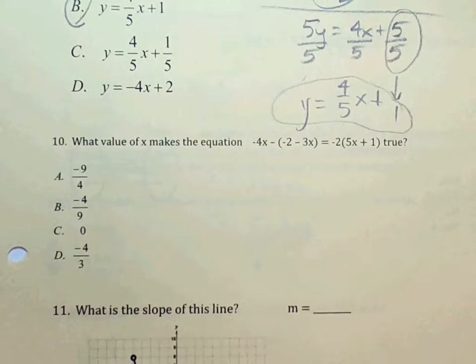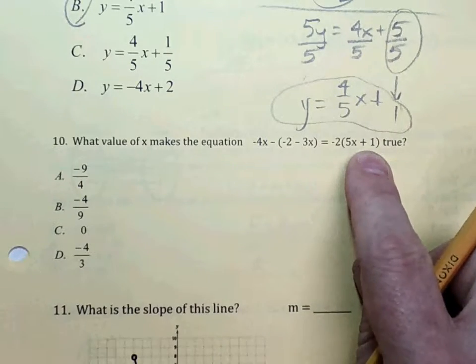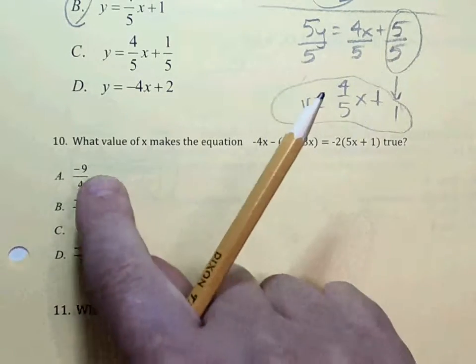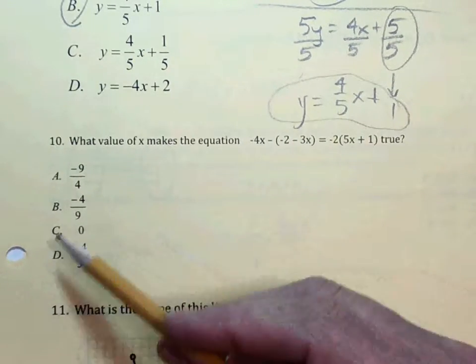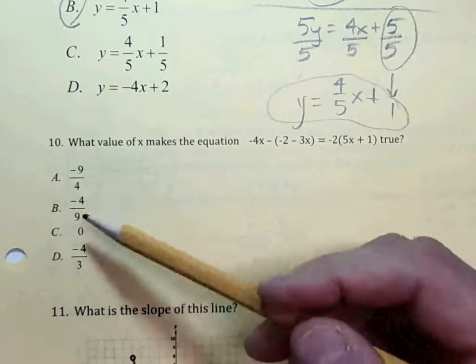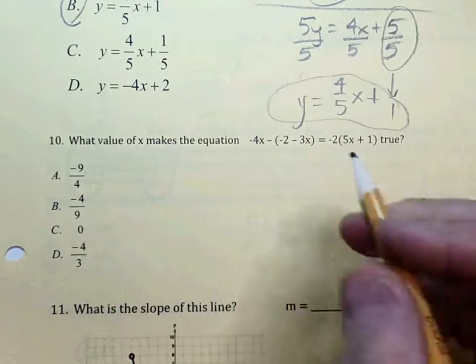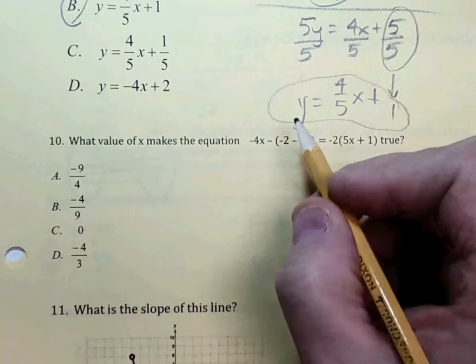So on 10, again, we could do y1, y2, second calc 5. We can do it by hand, or we could just take the numbers individually, plug them in, and see which one works. I really wouldn't recommend just plugging these in because that's going to be really time consuming. Since your test is timed, you might want to save that for a last resort.